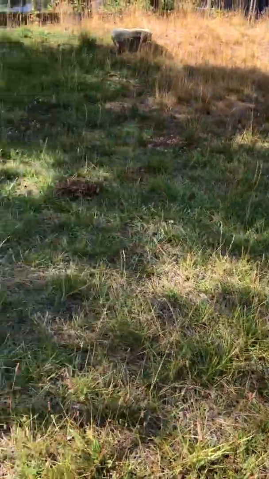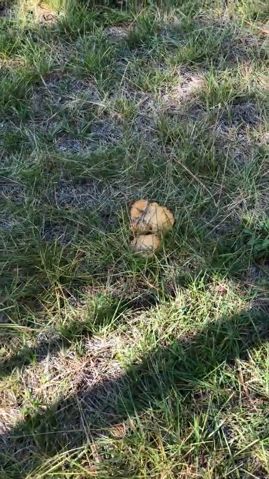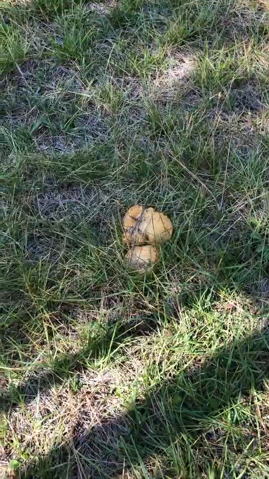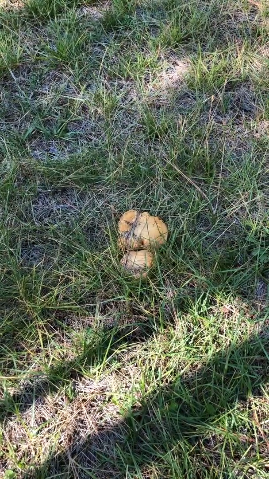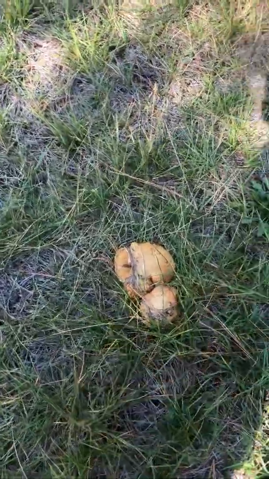Fungi is the plural of fungus, and the fungus among us means really the mushrooms among us. And so I'm out here on my lawn. You can see my lawn is not that healthy because I just don't put a lot of energy and time and money into it. But I found this fungus just a few minutes ago, and I wanted to come out and check it out with you. So here is one of the fungus among us.